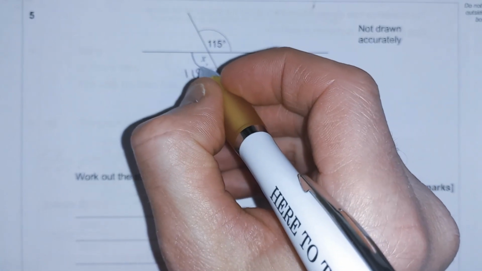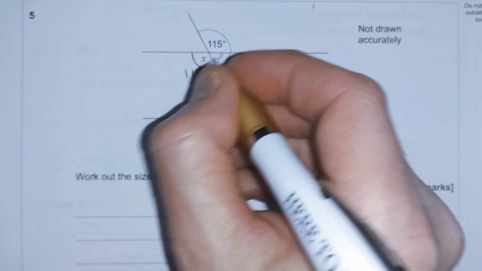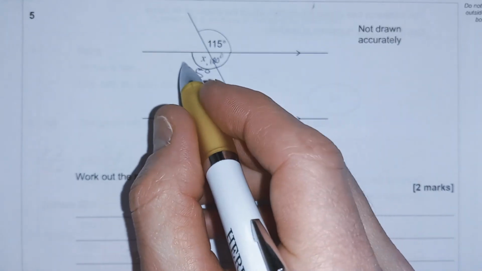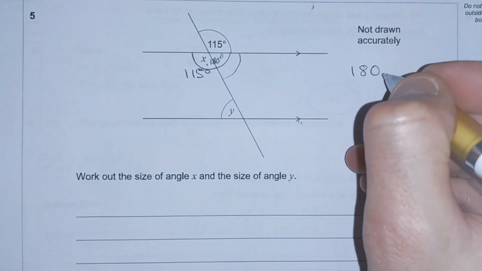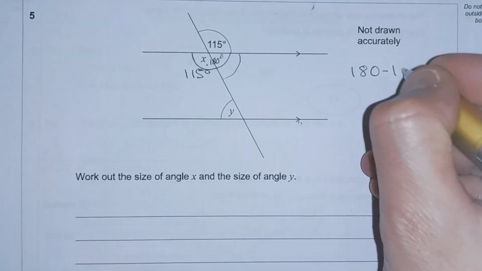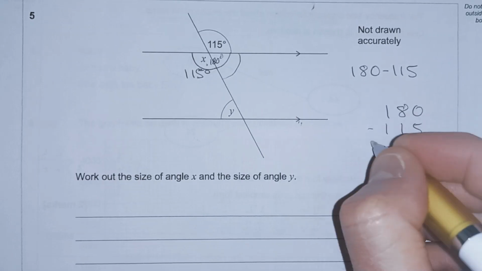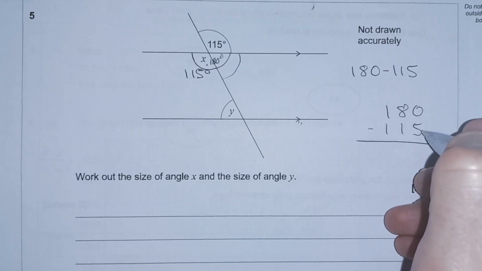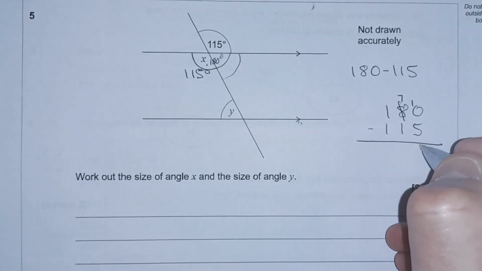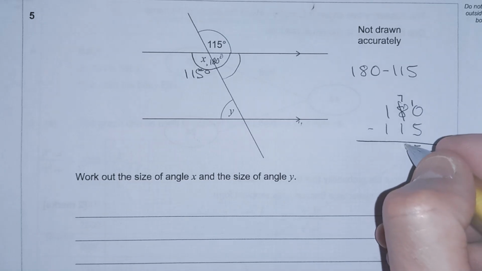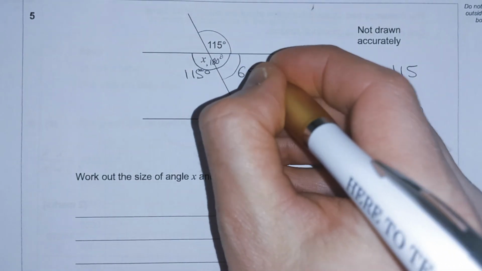I know that the angles on a straight line, so all the way round there, would be 180 degrees. Angles in a straight line. So that means that this bit, this missing angle, is going to be 180 minus 115. So if we write this out, okay, we've got 0 minus 5. Well, we can't do that. So take 1 from the 8, that becomes 7, and now we've got 10 minus 5, which is 5. 7 minus 1 is 6, and 1 minus 1 is 0. So we've got that this angle is 65 degrees.